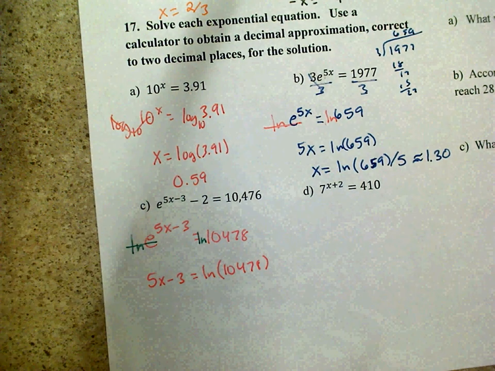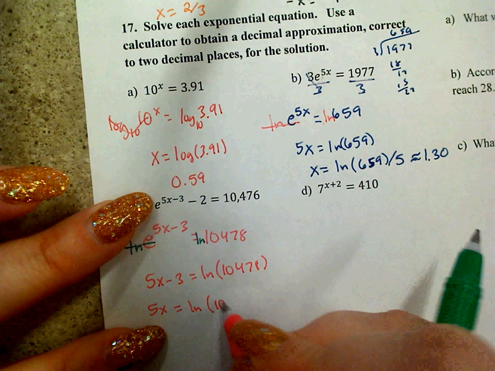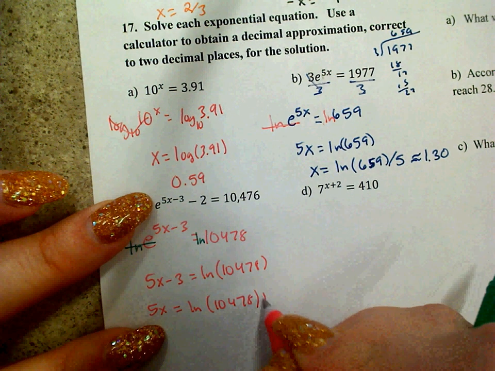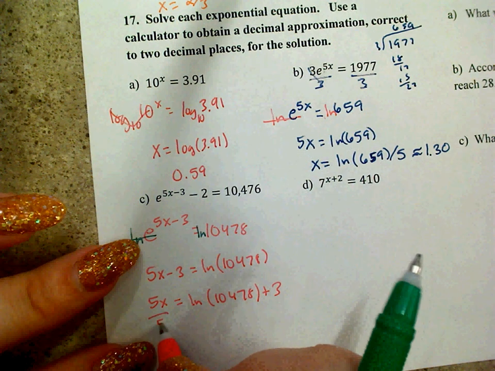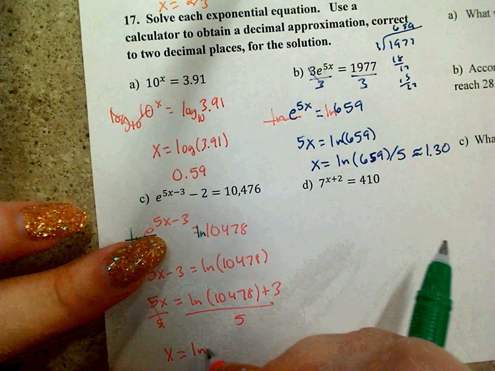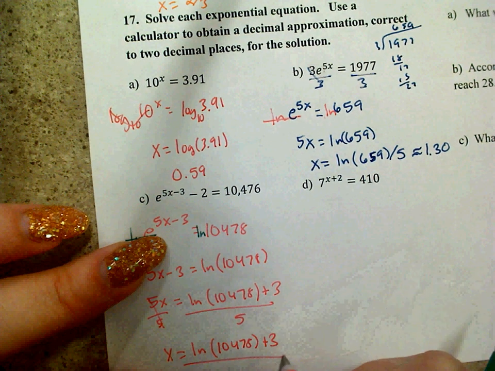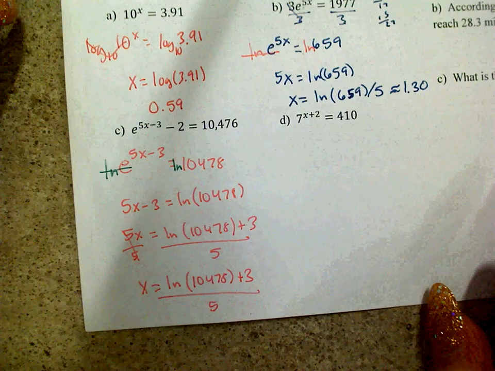Then we're going to add the 3 over. We cannot add it inside, so we just put plus 3 at the end, and then we divide by 5. So x equals the natural log of 10,478 plus 3, all divided by 5. And we're going to type that in.